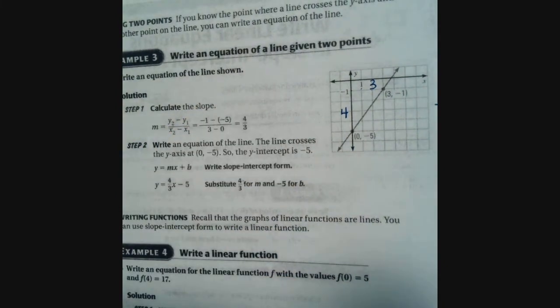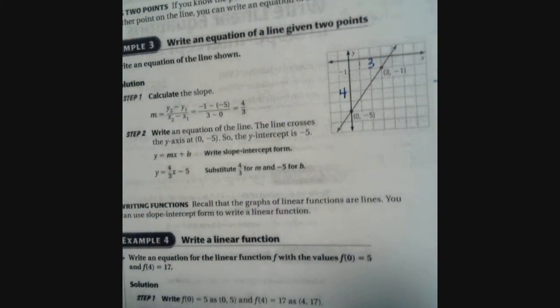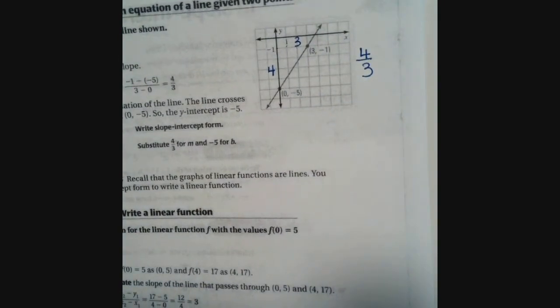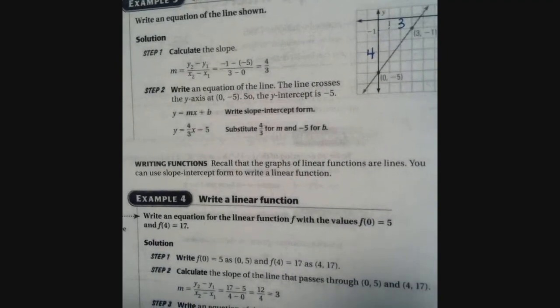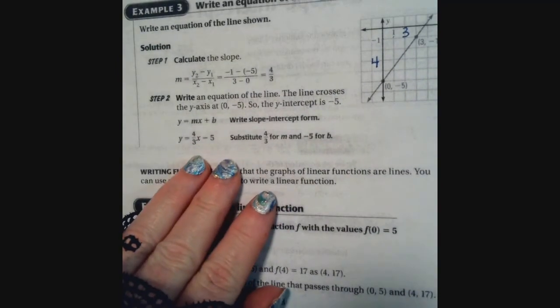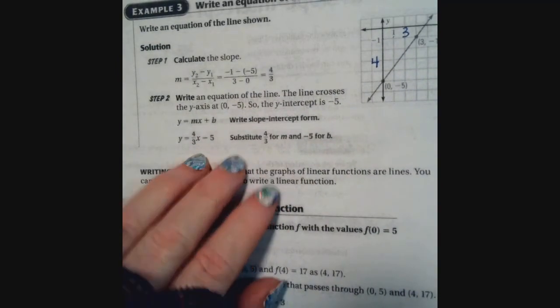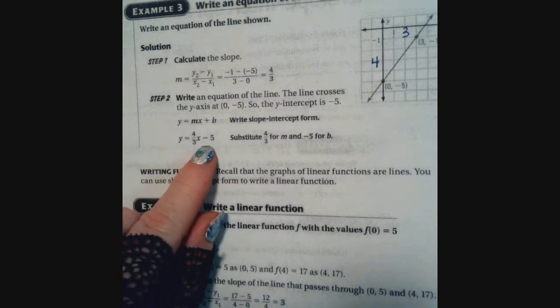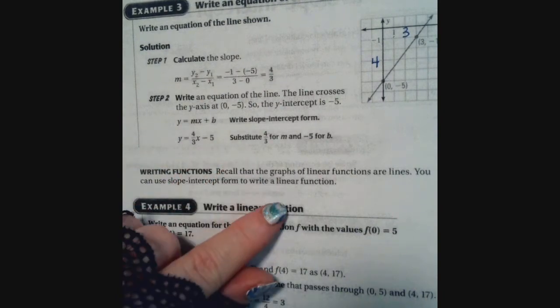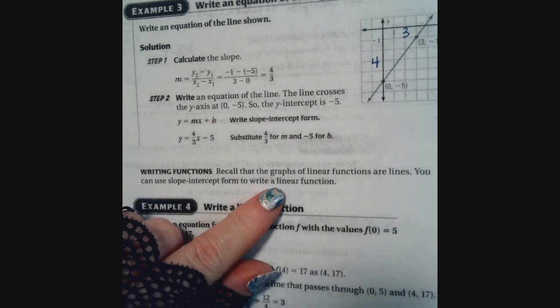So that means the slope is rise over run, 4 over 3. Now if I look here, we can look at the answer. It matches what I said. There's your slope, and we know the y-intercept is -5, so we can go ahead and write the equation y equals 4/3 x minus 5, and there you go. As long as you can get those 2 points, whether from a graph or they give it to you, you can go ahead and write an equation in slope-intercept form.